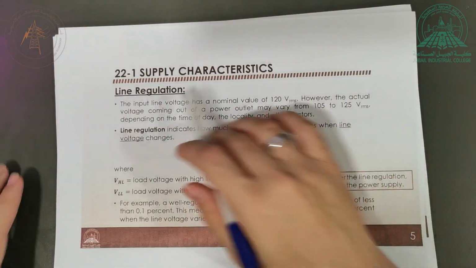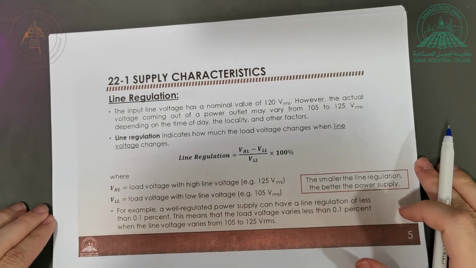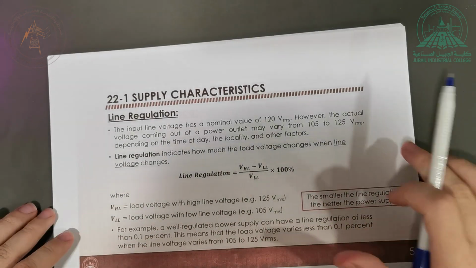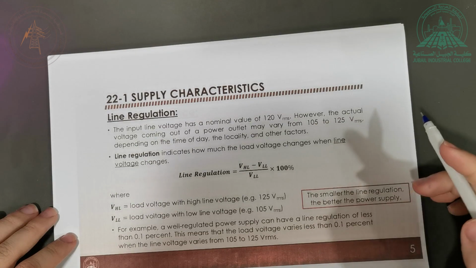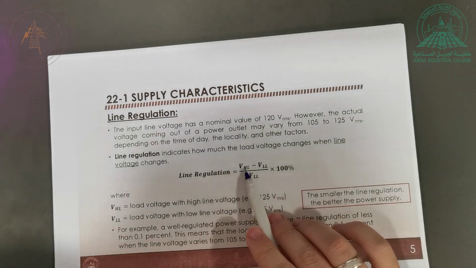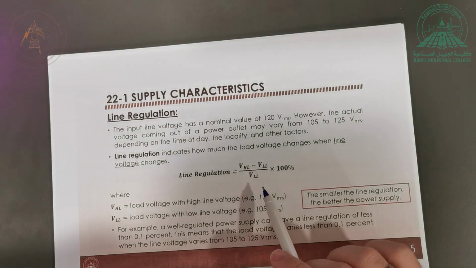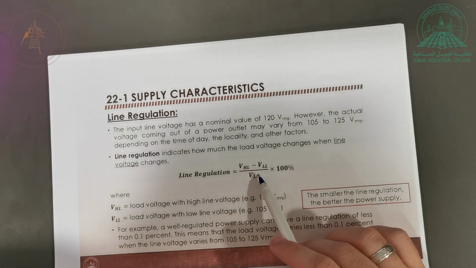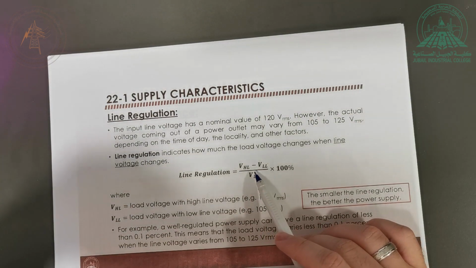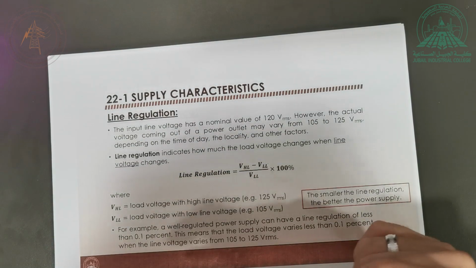Similarly, we have the line regulation. What is the line regulation? The line regulation applies this formula. It has a similar form, right? So here I have VHL and VLL. What are VHL and VLL? VHL and VLL are actually the limits of the fluctuations that happen in the line.